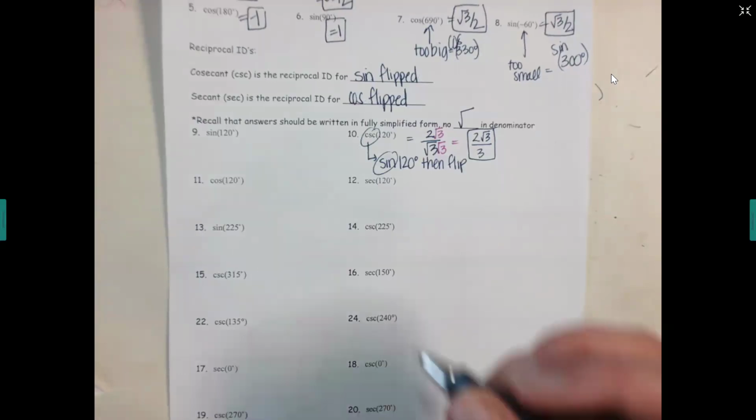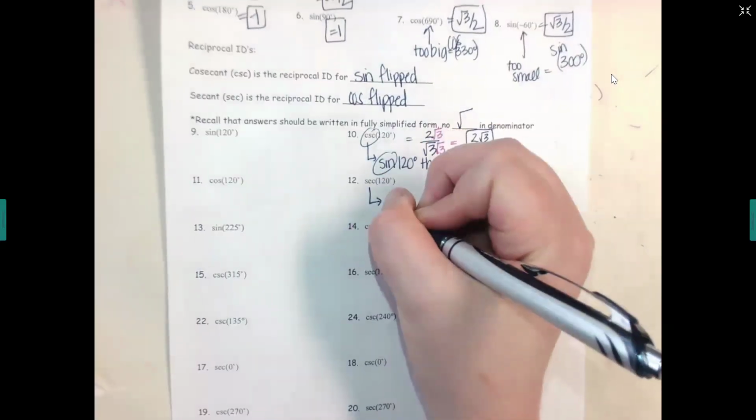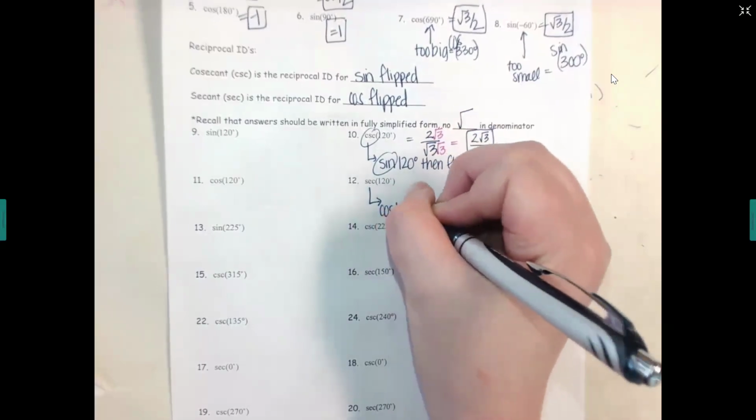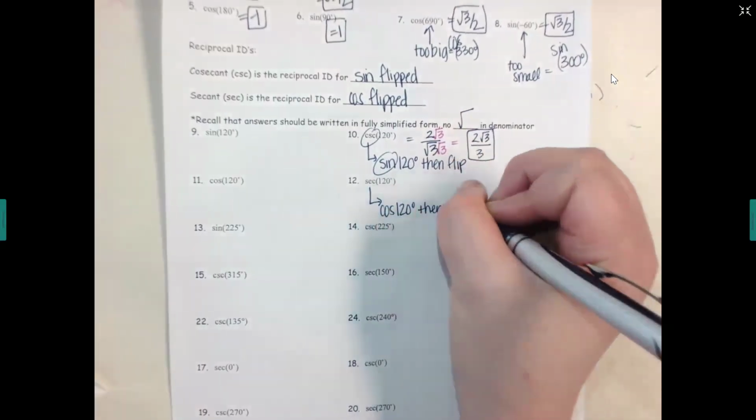I want secant 120. Well, I know that secant is going to be whatever cosine of 120 is, and then I'm going to flip it.